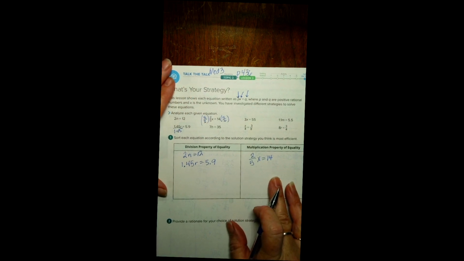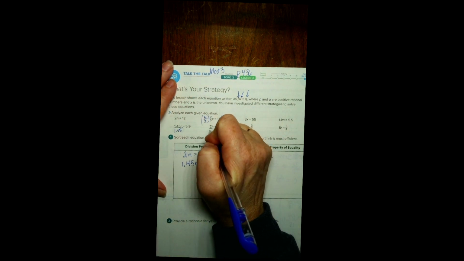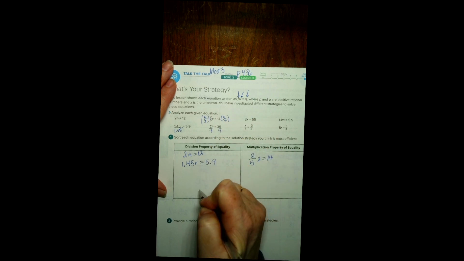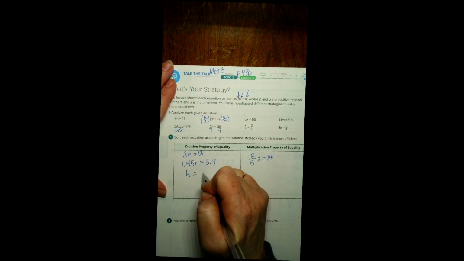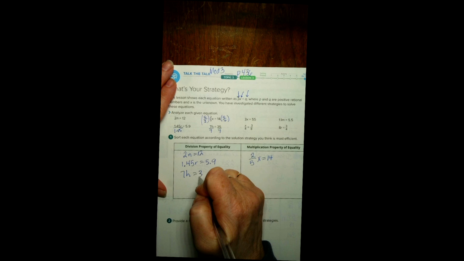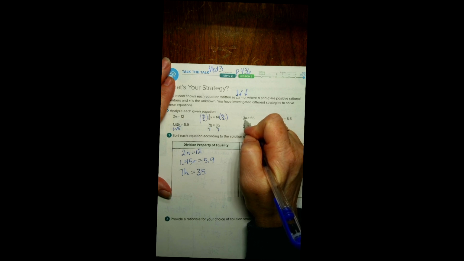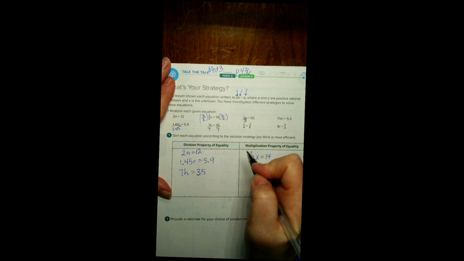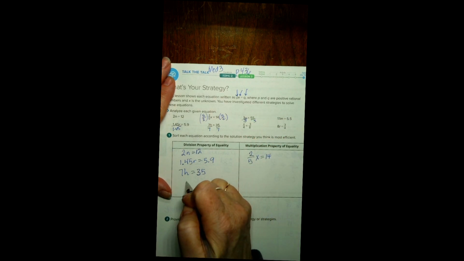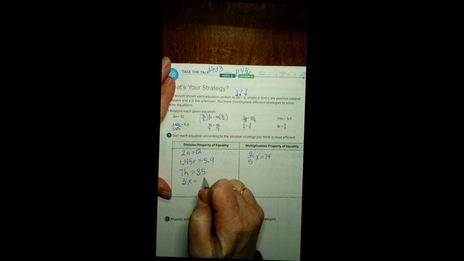7h equals 35. We have a non-fractional coefficient, so we could divide both sides. So 7h equals 35. We would put on the division side. 3x equals 55. Again, a non-fractional coefficient, so we would divide both sides by 3. So 3x equals 55.